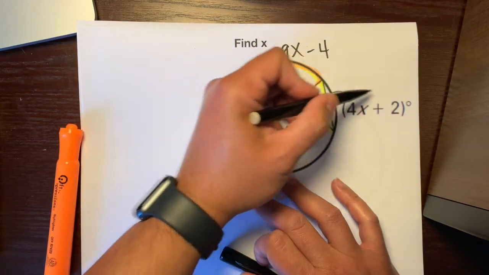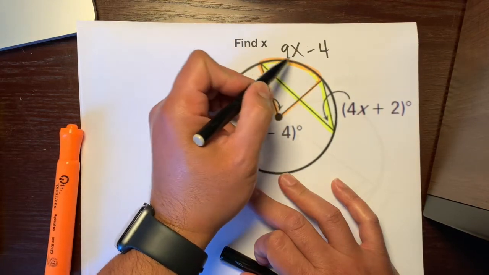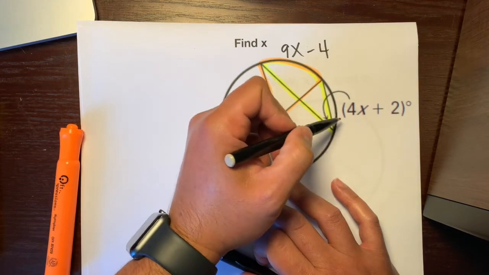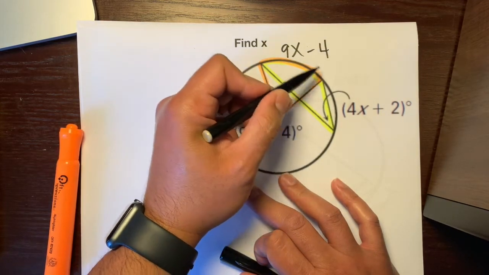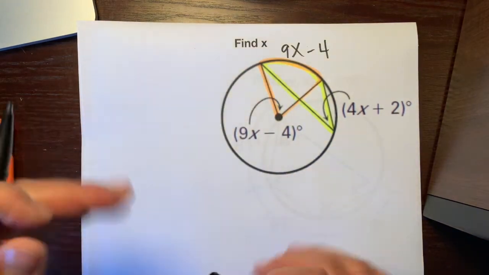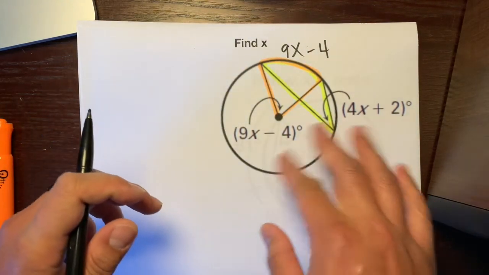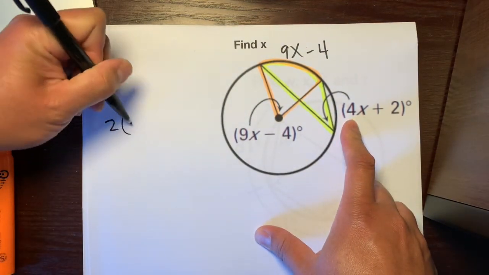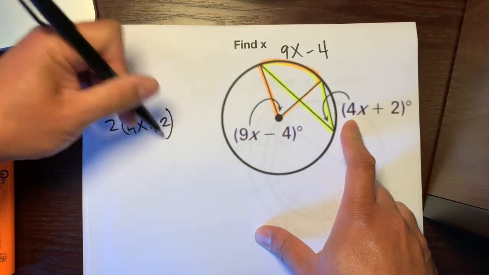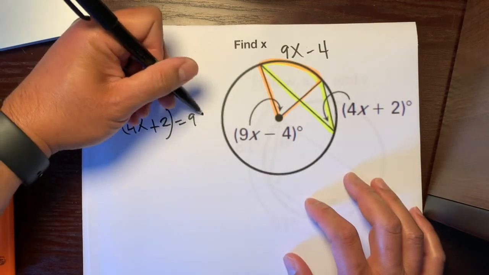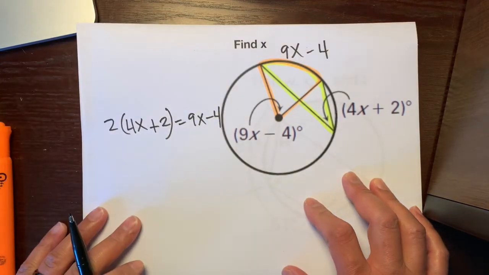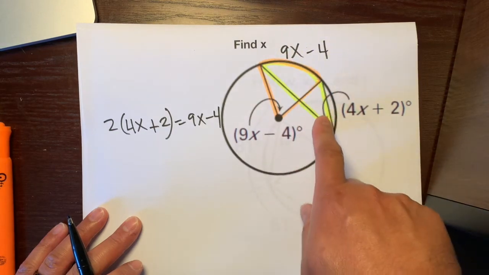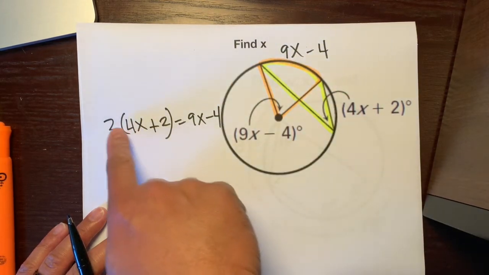In order to make this equal to this, you'd either have to cut this arc in half so that it's equal to this inscribed angle, or double this inscribed angle since it's half to equal that intercepted arc. What I'm going to do is double this so that we have whole numbers. So let's multiply 2 times 4x plus 2 equal to 9x minus 4. An inscribed angle is half the measure of its intercepted arc, so double it so it's equal to its intercepted arc. So we doubled it.